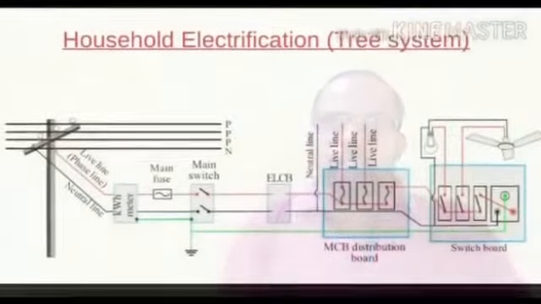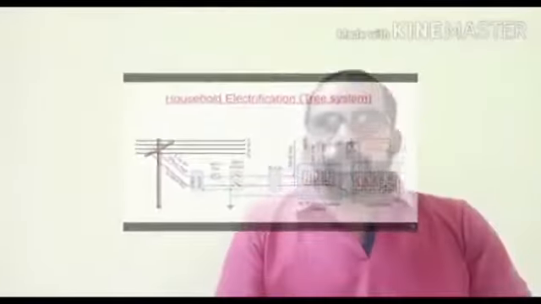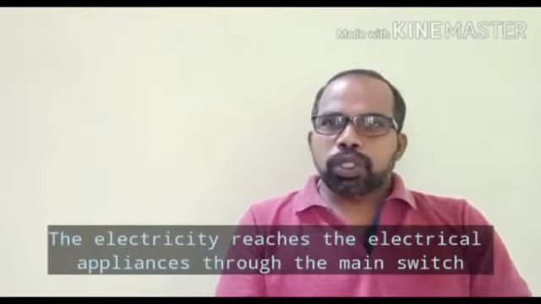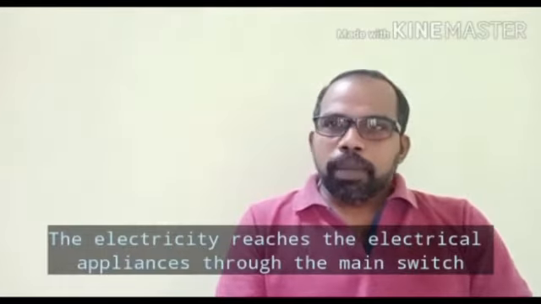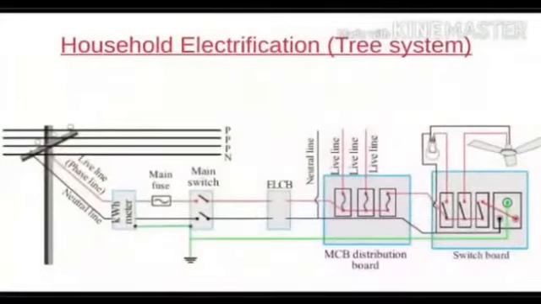After this watt-hour meter, you can see a main switch. And do you know what is the function of the main switch? The electricity reaches the electrical appliances through the main switch. Therefore, instead of turning each switch off, the main switch can be switched off. That is the advantage of the main switch.